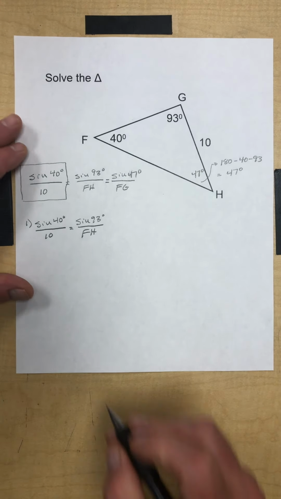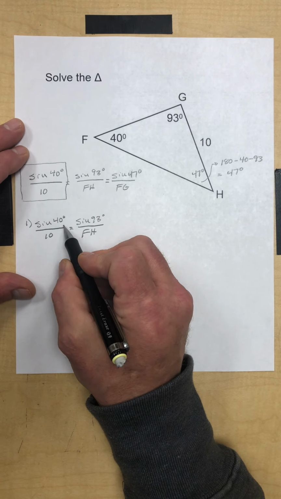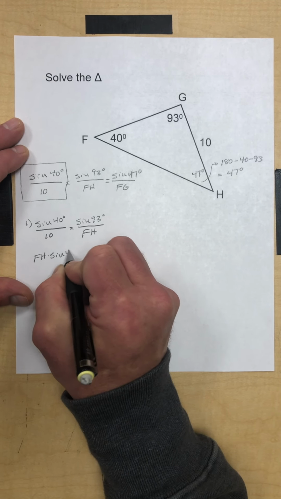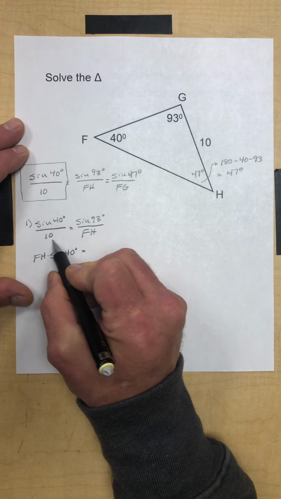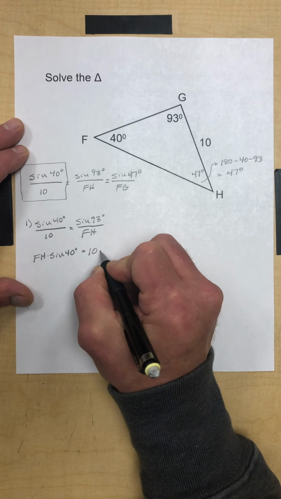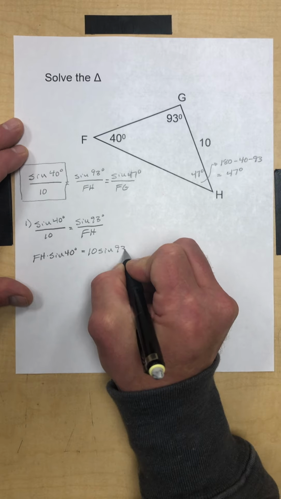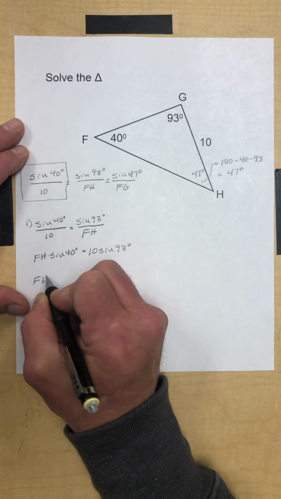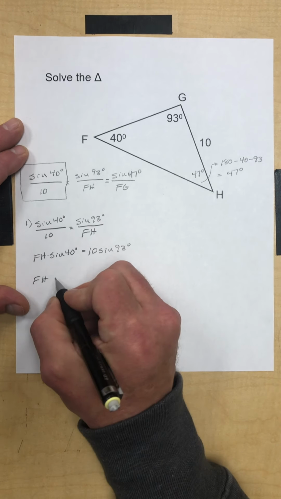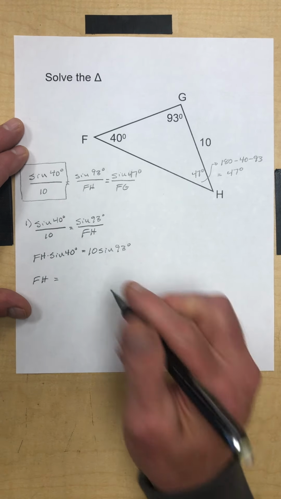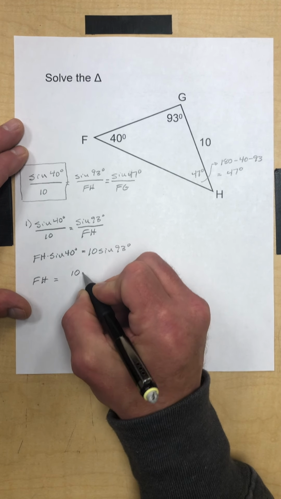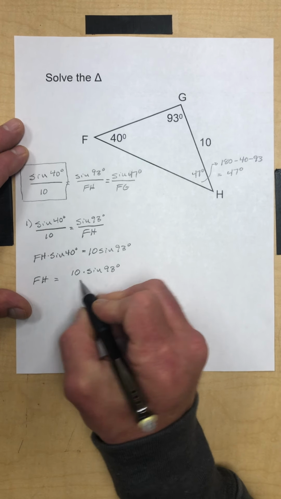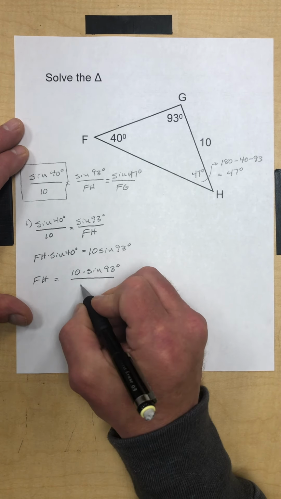Then I take my cross products. So I can say FH times the sine of 40 equals 10 times the sine of 93. And then if I want to know what FH is, all I have to do is divide both sides by the sine of 40 degrees. And I'm going to punch this entire thing into the calculator. So I've got 10 times the sine of 93 degrees, and I'm going to divide that by the sine of 40.